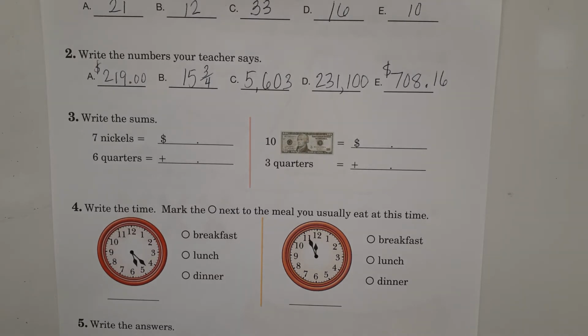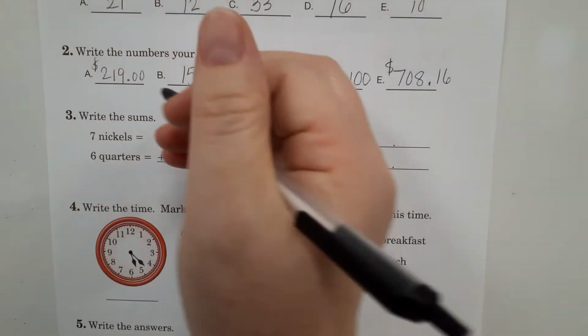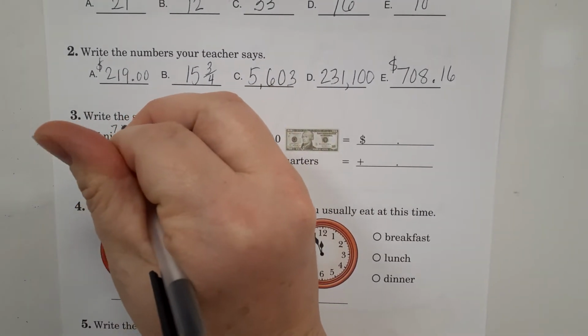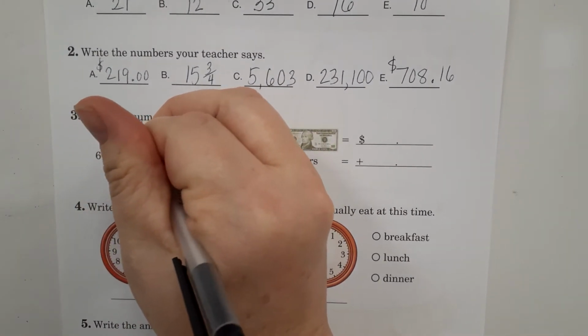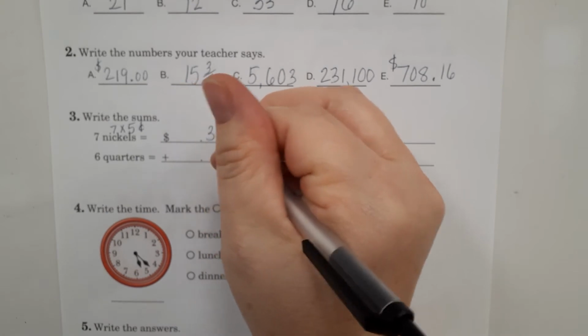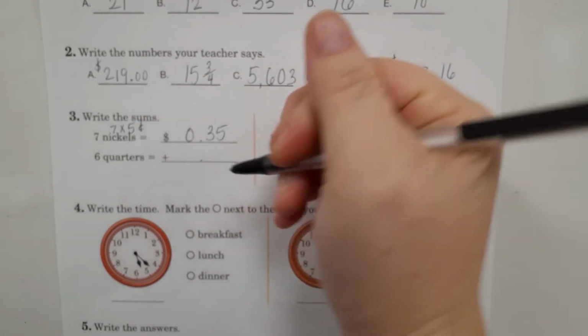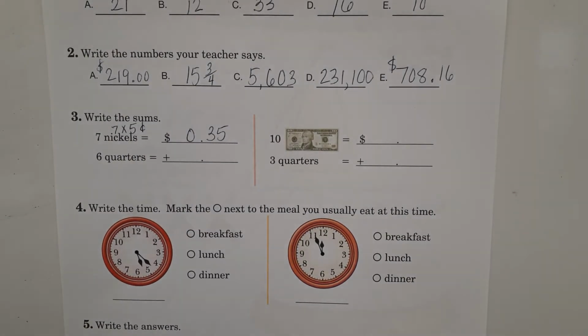Number 3, write the sums. 7 nickels equal. What does 1 nickel equal? 5 cents. So 7 nickels would equal 7 times 5 cents equals 35 cents. Make sure you have $0.35.